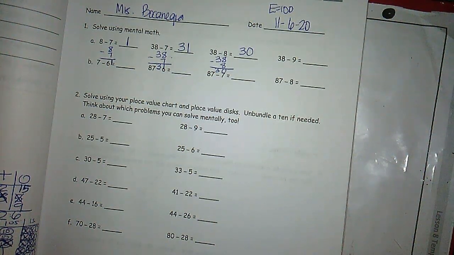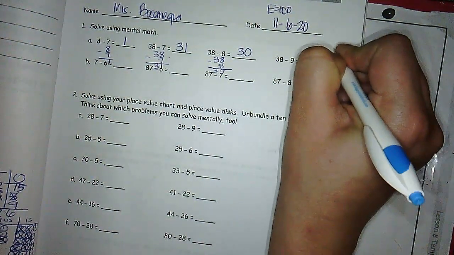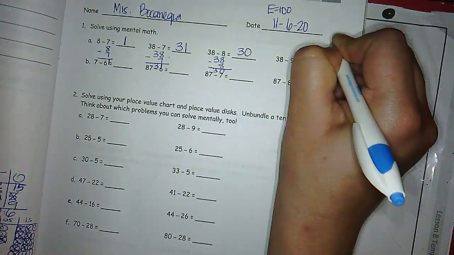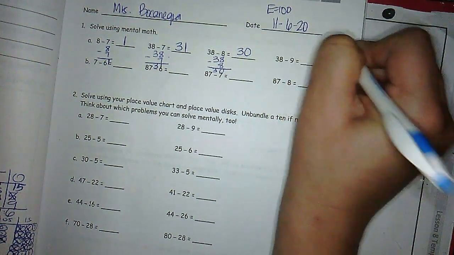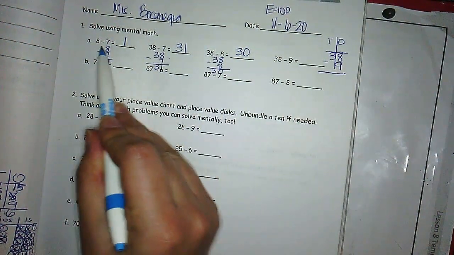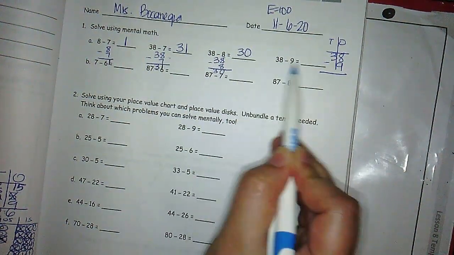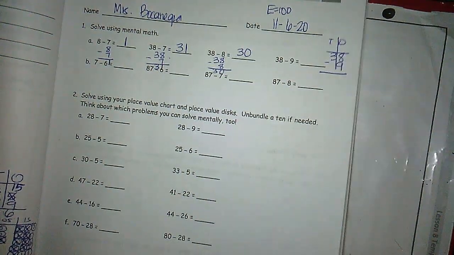Terrific, boys and girls. And the last problem, are you ready? Write the problem vertically. This one I'm going to write on this side. 38 minus 9. And I really want you to look at the pattern. 38 minus 7, 38 minus 8. What do you predict the answer is going to be with this one? So I have to show 38 minus 9.